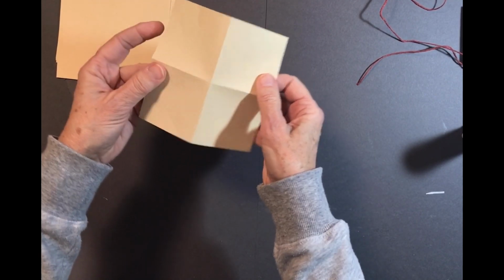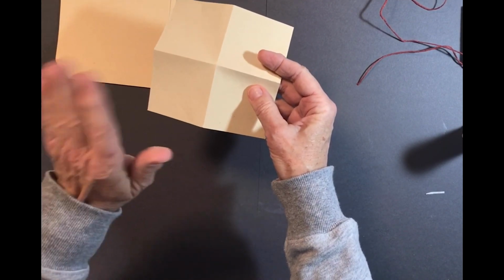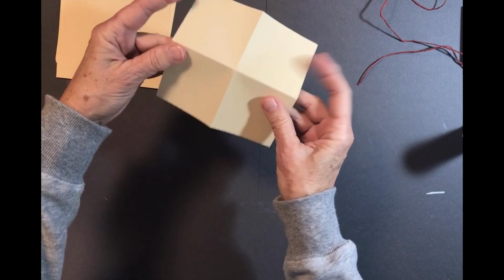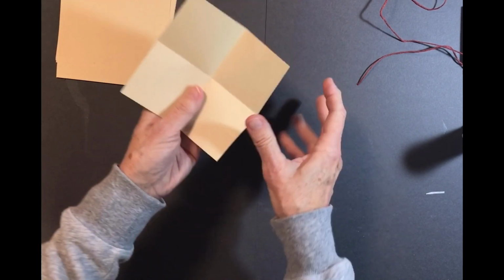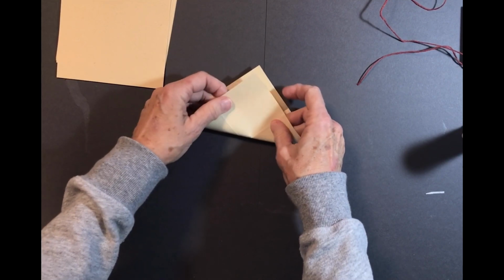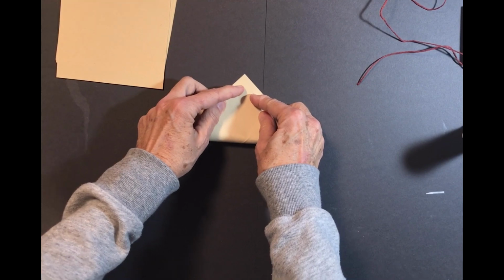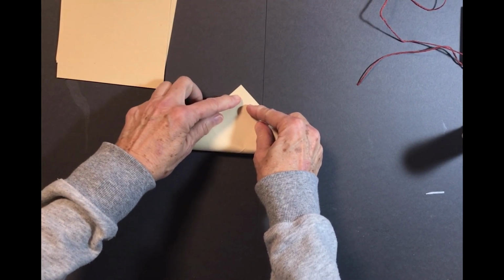Okay, so you can see that I've got it this way. And sometimes when you're folding things, when the peaks go up, that's called the mountains. So I've got it this way. I'm going to flip it over to where these are valleys, and I'm going to make a diagonal fold. Sure you can see this.